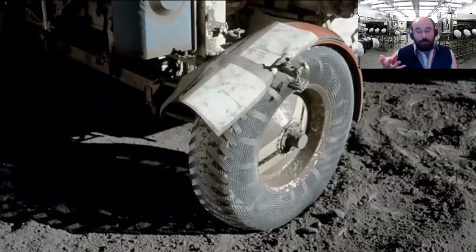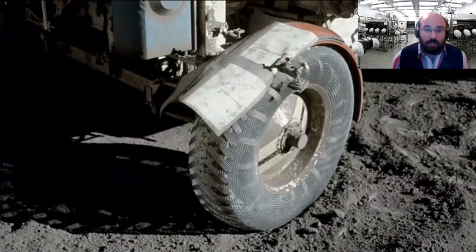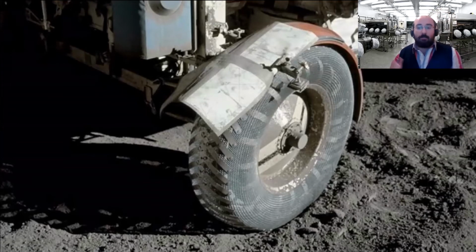And the same thing actually happened during Apollo 17. However, Gene Cernan and Jack Schmitt were able to do a quick fix where they took some of their maps and some spare clamps that they had in the landing module and managed to make a makeshift fender. And they were then able to continue using the rover without getting covered in dust.